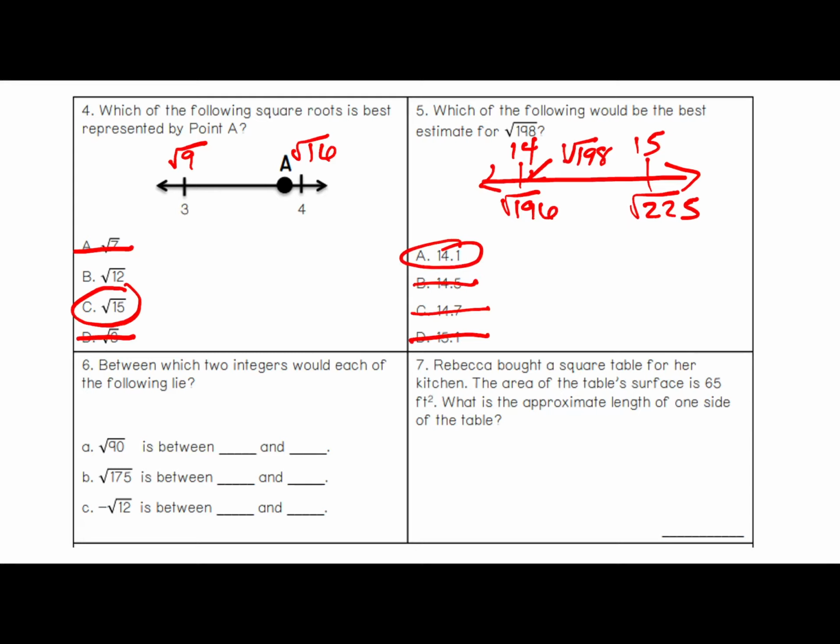Between which 2 integers would each of the following lie? So the square root of 90 would fall between 9 and 10, because 9 squared is 81 and 10 squared is 100. Square root of 175 would be between 13 and 14. And negative square root of 12 would be between negative square root of 9 and negative square root of 16. So this would be between negative 3 and negative 4.